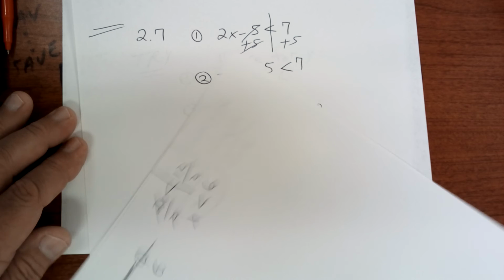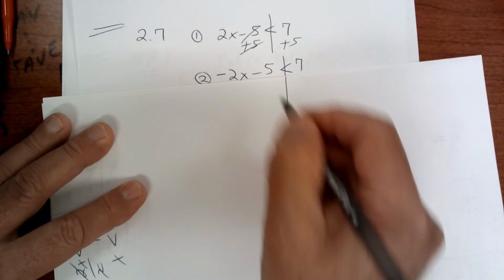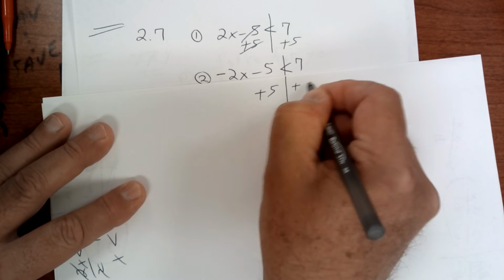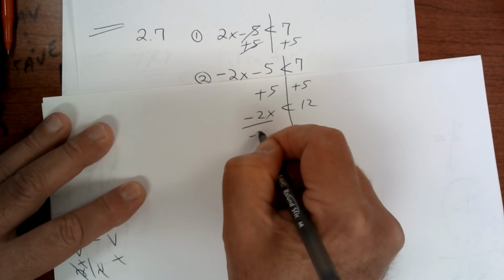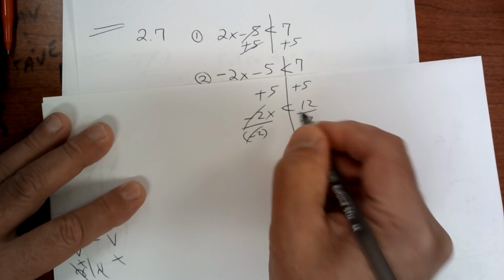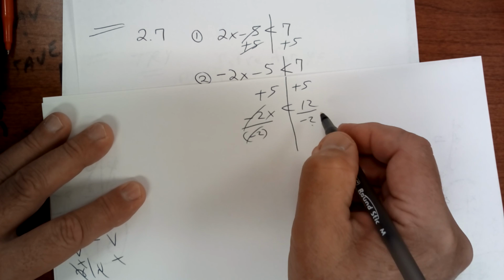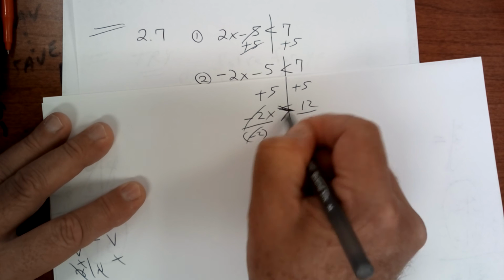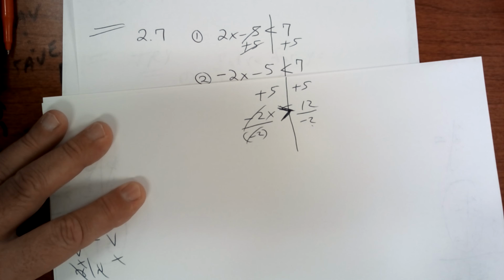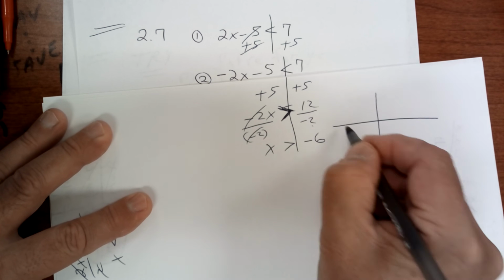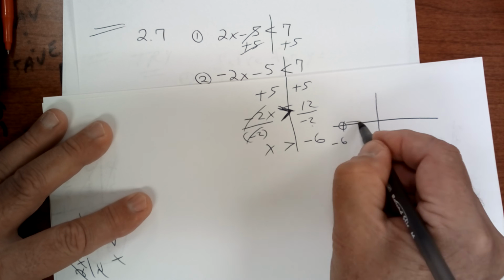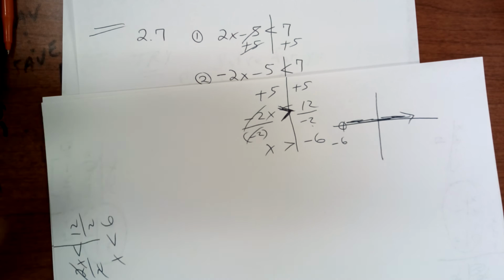This one right here, you want to draw your line. You want to add 5, just like we did before. So you get negative 2x is less than 12. But here, you're dividing by a negative number, and so you have to reverse that. So as soon as you divide by a negative, you have to reverse the inequality. So now it becomes greater than. So x is now greater than a negative 6. And here's a negative 6 right here. So greater than would be going this way. Any questions on how to graph it or the idea of changing the sign? All right, let's keep moving.